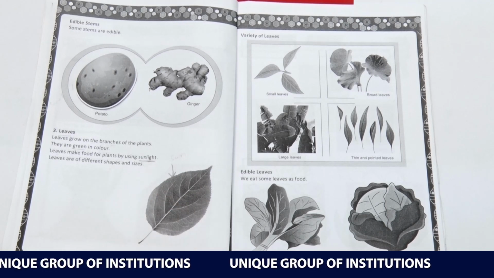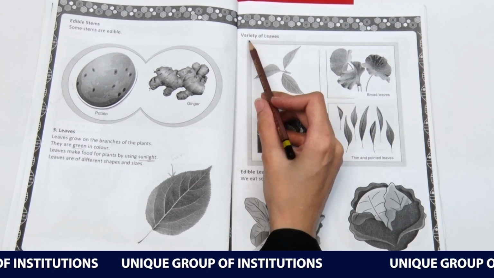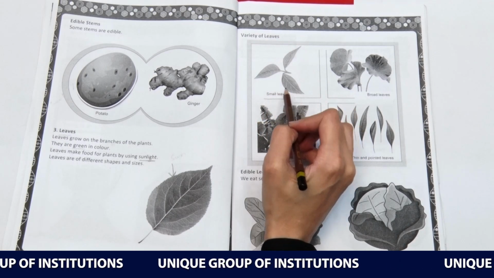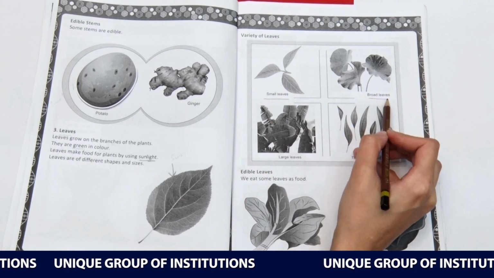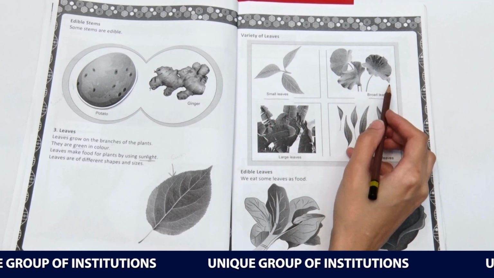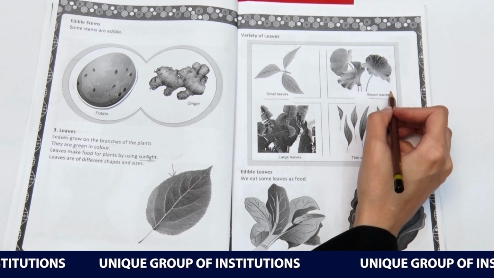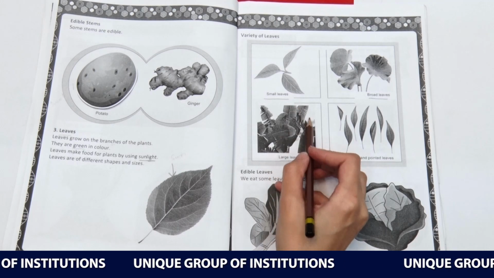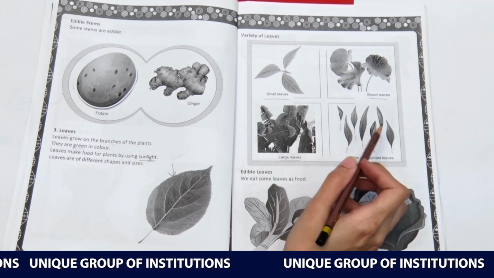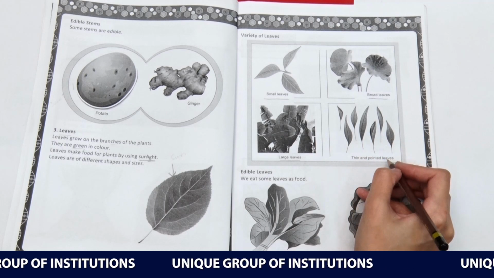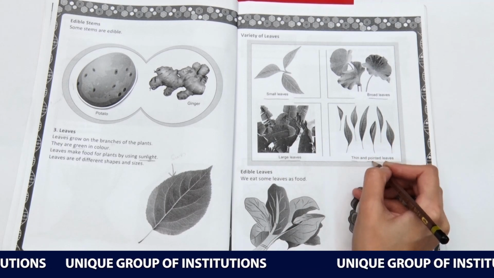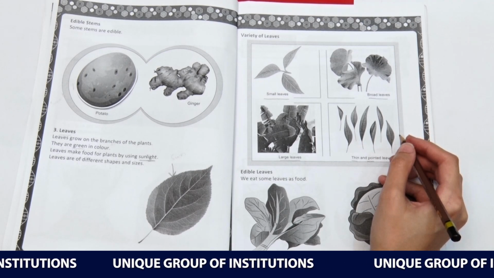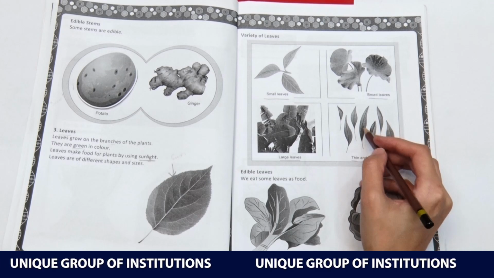Now moving on to page number 16, here we will see the variety of leaves. Some leaves are small, just like this picture. Some leaves are broad, just like this. If we say the leaf of spinach is broad, and here we are looking at the large leaves. These leaves are, I think, of a banana tree, and later on some tree leaves are thin and pointed, that is, they are very thin and they have a cone-like shape, just like you see in the picture.